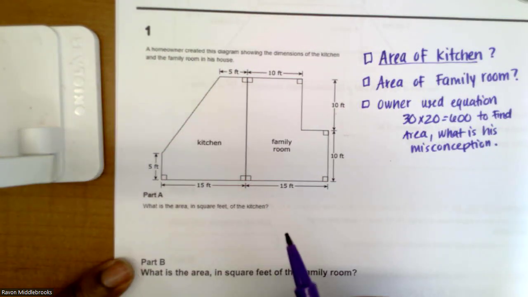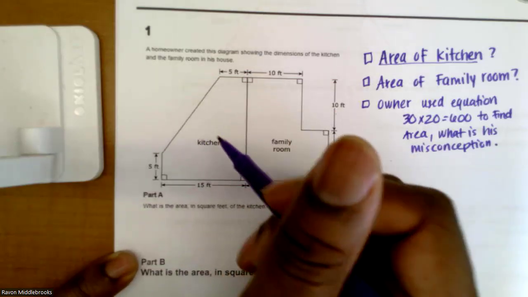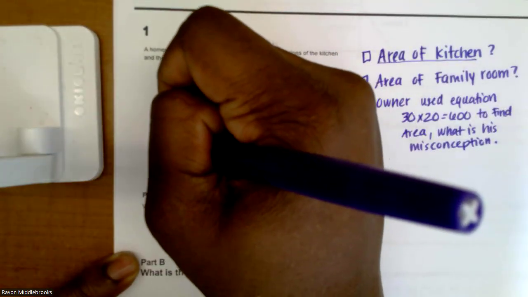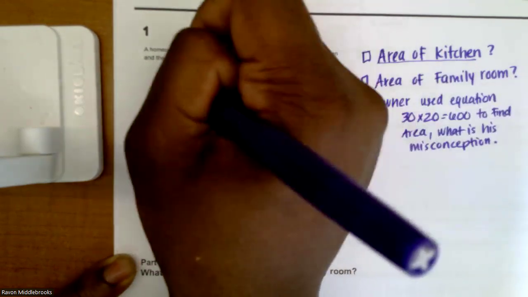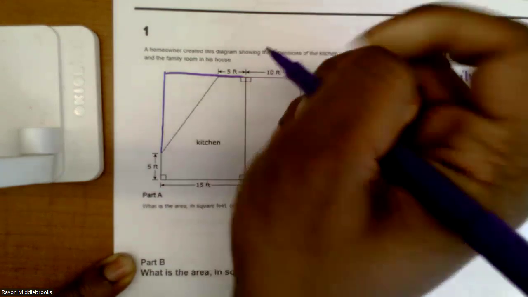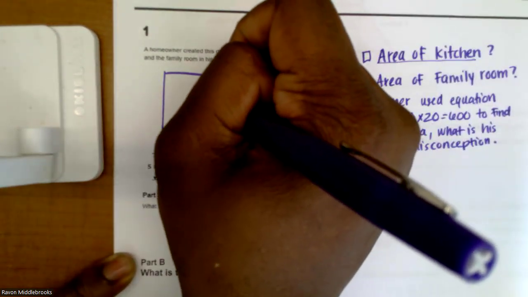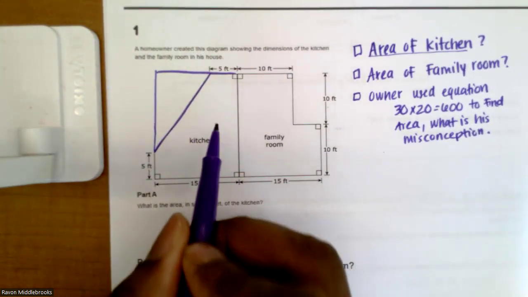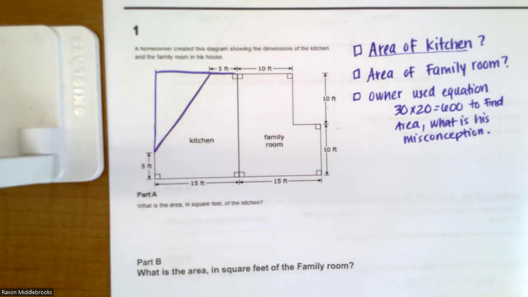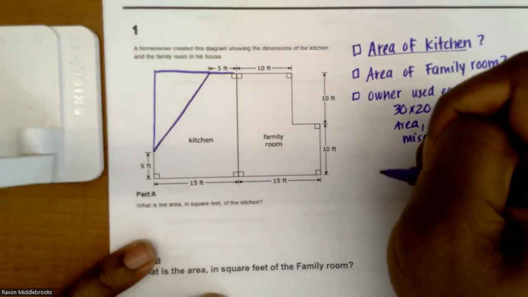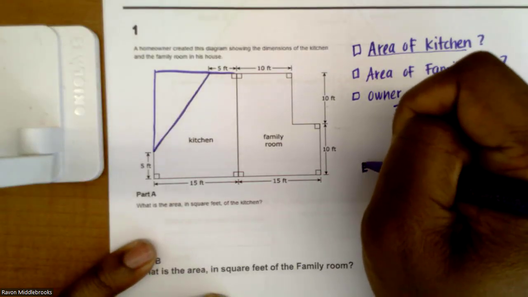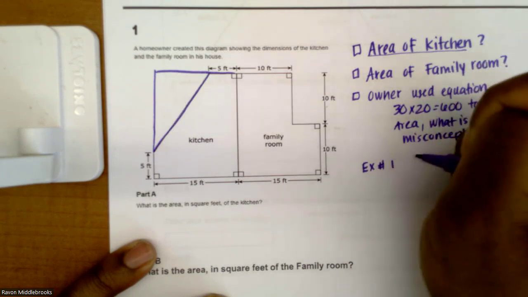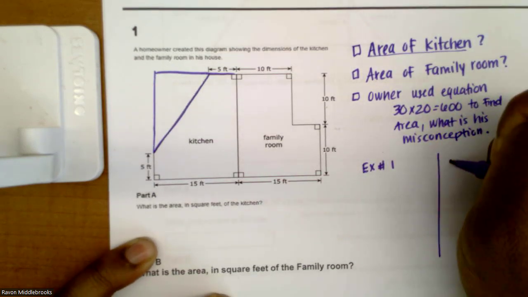So here's the kitchen. The kitchen is an irregular figure. However, I can turn it into a regular figure. And if I turn this kitchen into a regular figure, it'll look like this, right? However, this part is not a part of it. But there may be a way for me to determine the area of the kitchen. So you could do it two ways. Here's example one, and here's example two.